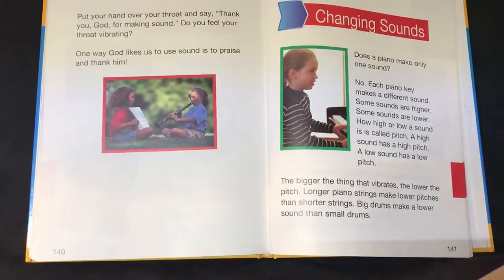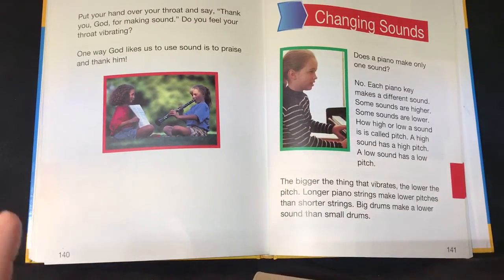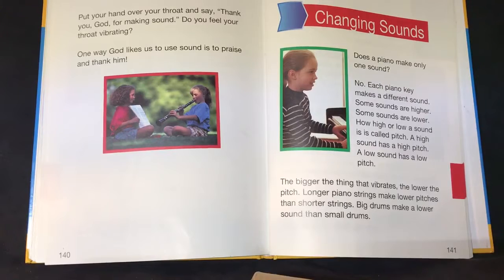All right, so let's see what we have on this page. All right, so now this is an experiment for you. Put your hand over your throat. Do you have it there? Just wrap your hand around the front of your neck, like on your throat, and say these words. Thank you, God, for making sound. Go ahead and say it again. Thank you, God, for making sound.